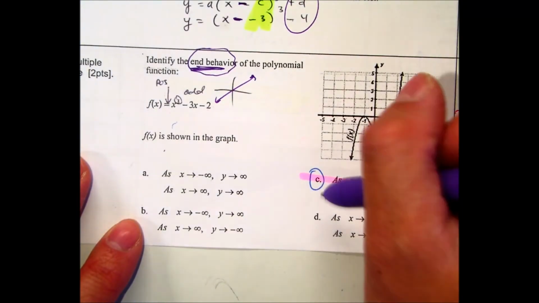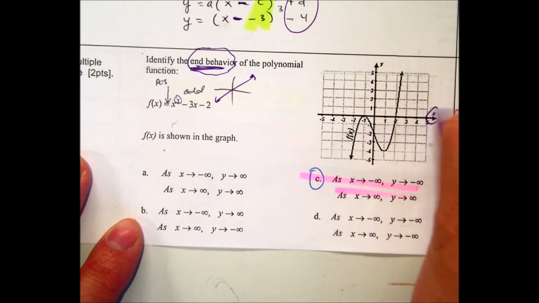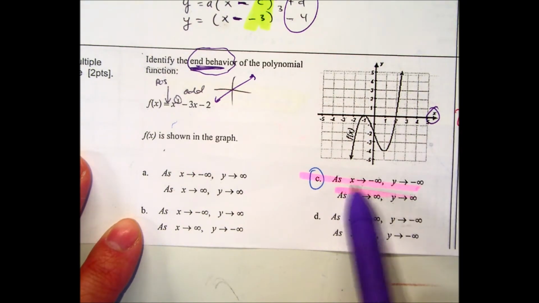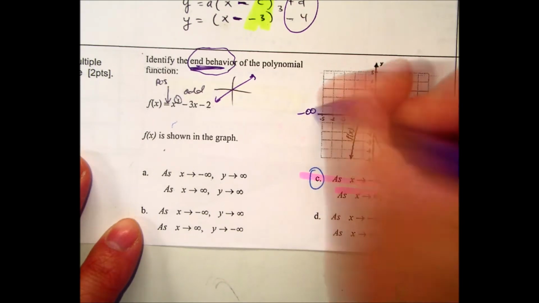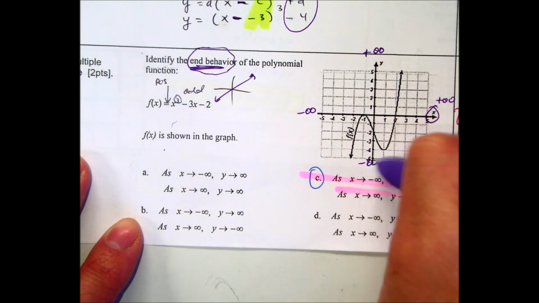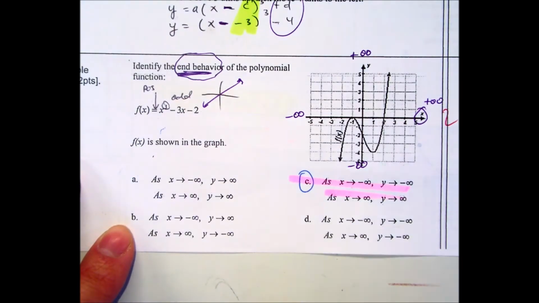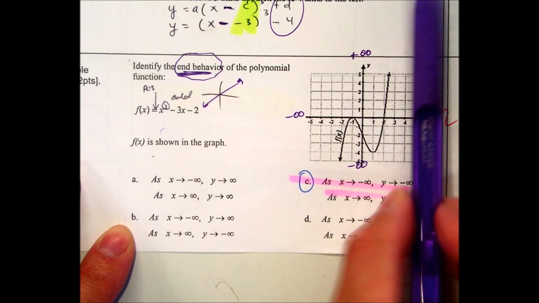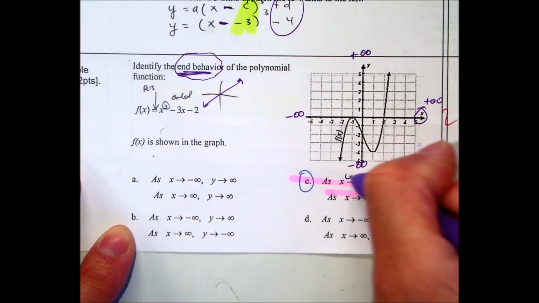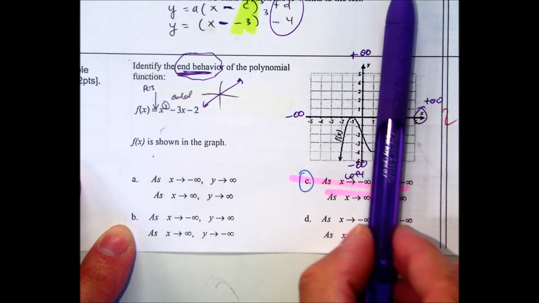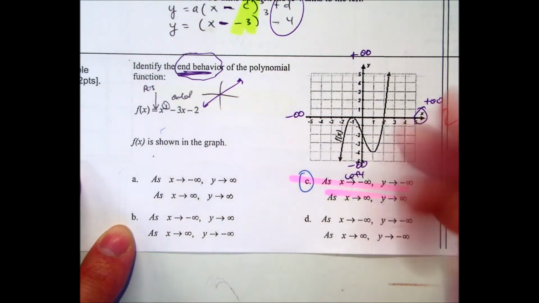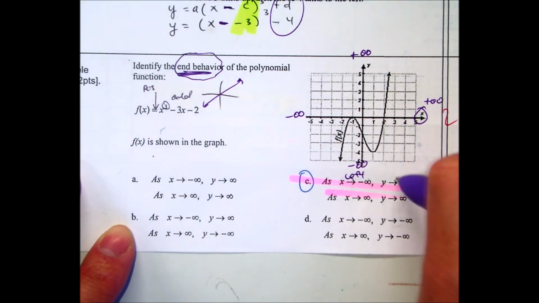Now the reason why I chose C is as x, so x is going left or right. Now this, they mixed it up here. This says as x approaches negative infinity. So if you want to mark your graph, you can. Mark your graph with that. It says as x approaches negative infinity on the x values. So they're saying going this direction, that's going left. As you go left, what's happening to the graph? Well, if you're on that roller coaster, you're eventually going to be going down. You'll be screaming. So that's negative infinity, down.